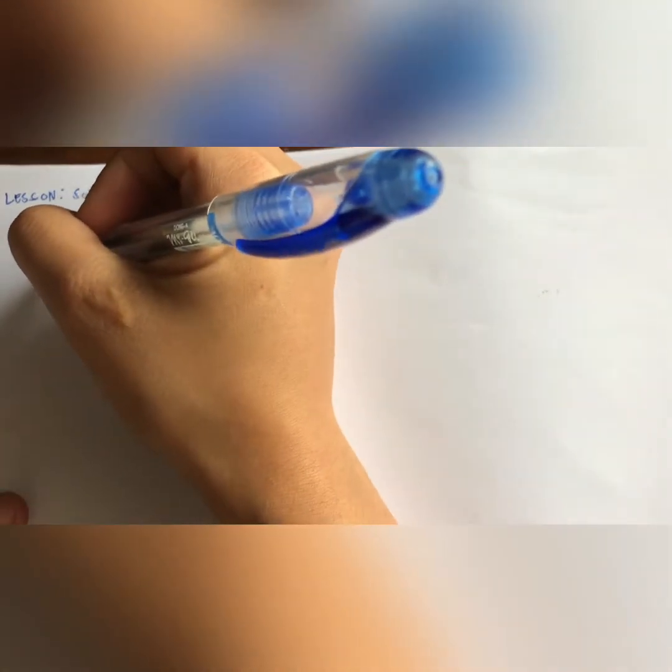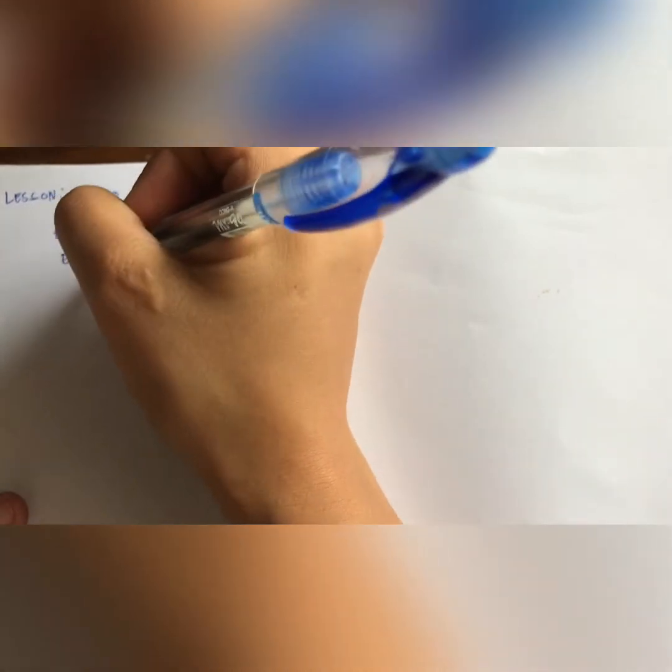Good morning class. Our lesson for today is solving quadratic equation by factoring. By the way, before we start our lesson, what do we mean by equation and expression? So how do these two terms differ and how do we define these two terms?